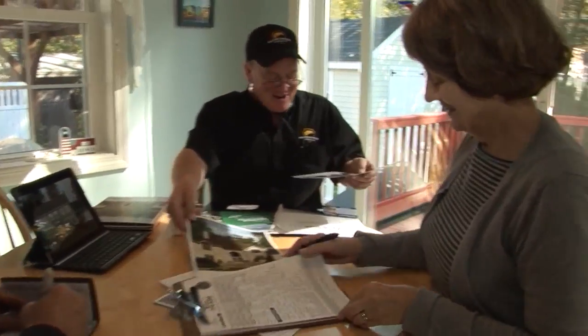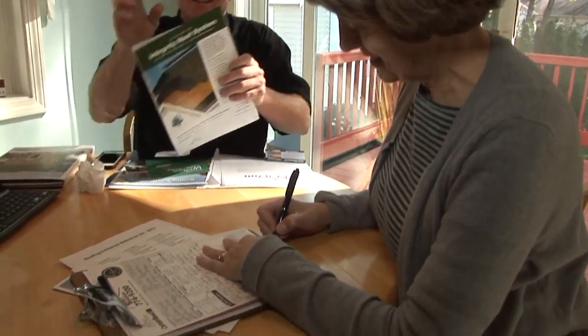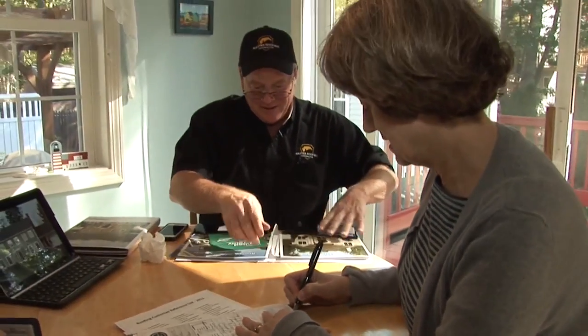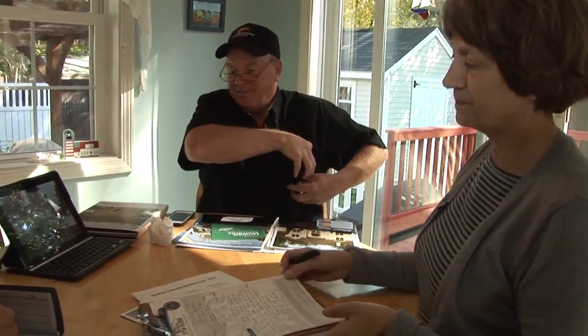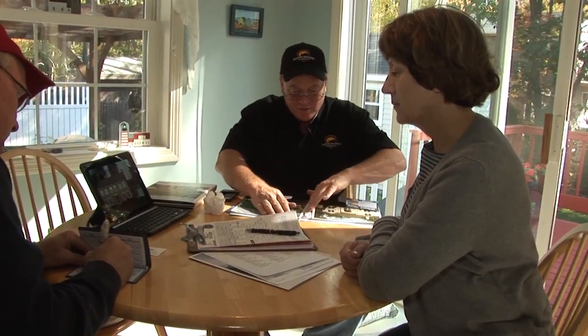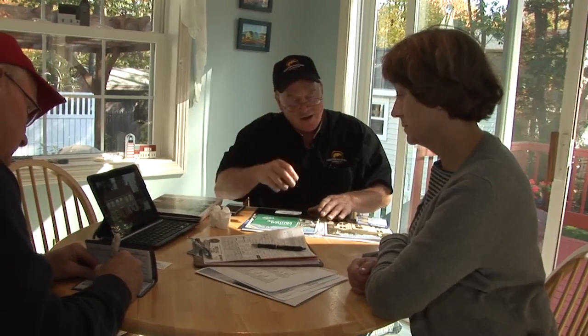Then have both the husband and the wife sign the contract, and then you'll put all the documents inside your prepared customer folder. This has all the customer warranty information, product literature, and hand them a business card with your cell phone number on that. At this point, you're going to collect a check, and you've just made the sale.